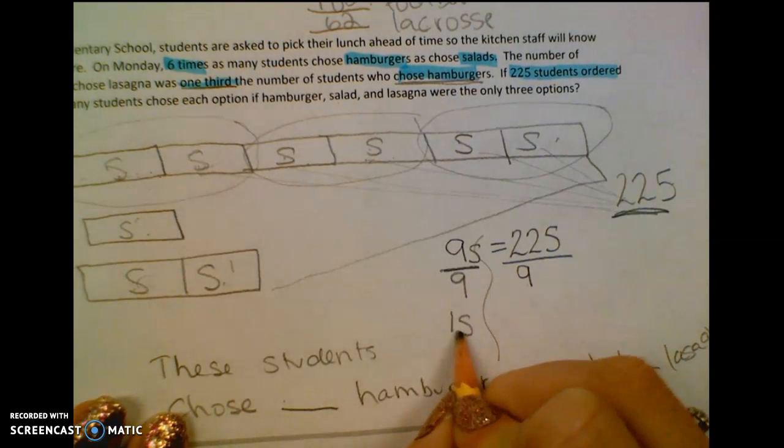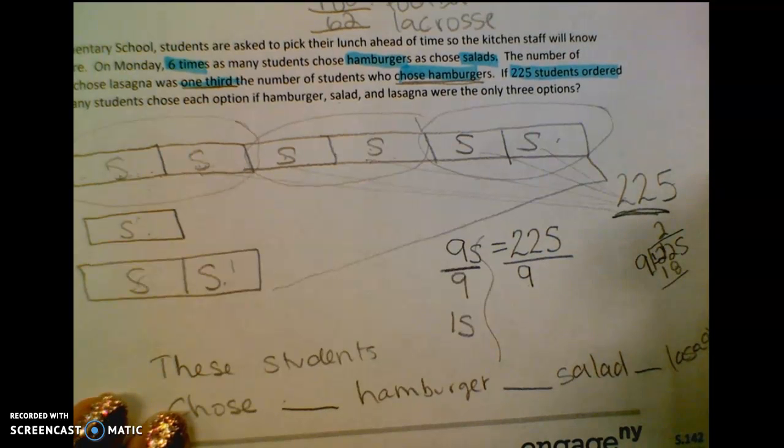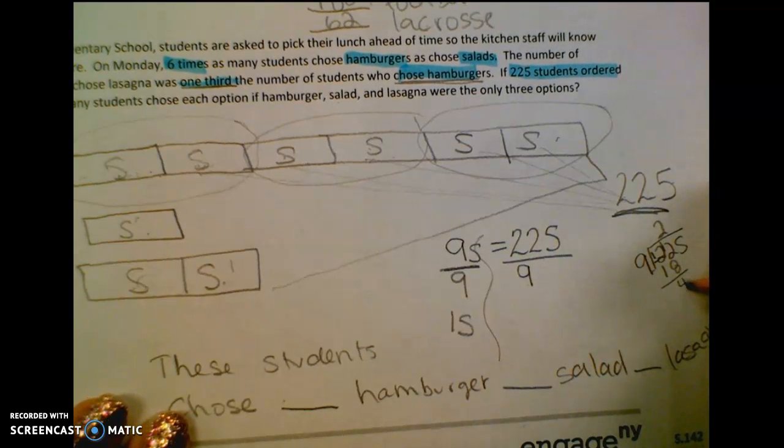This becomes 1S. This I need to do over in my workspace. So I can do 2 groups of 9 here. That would be 18. I subtract. 12 minus 8 is 4. Bring down the 5.